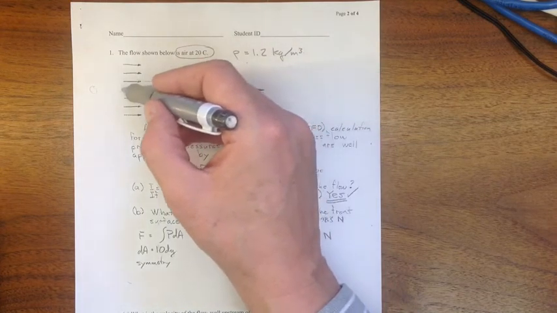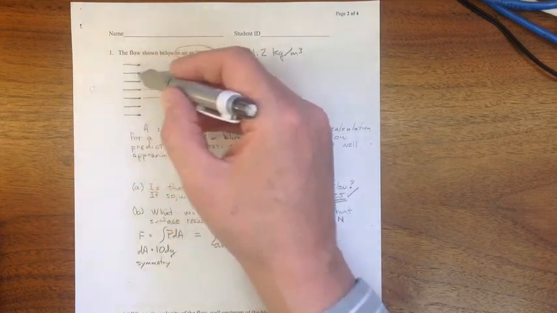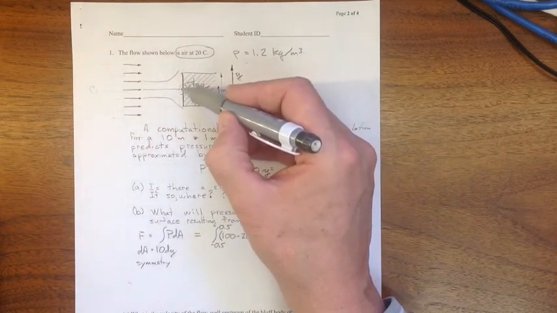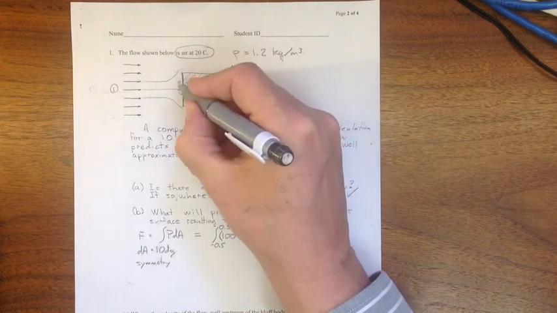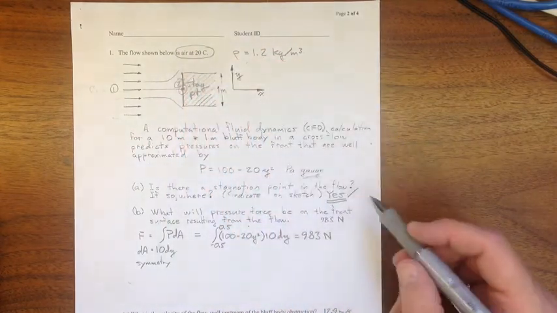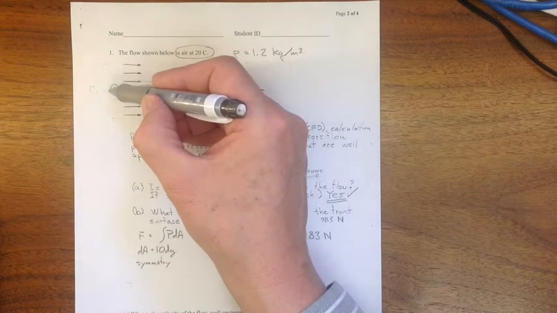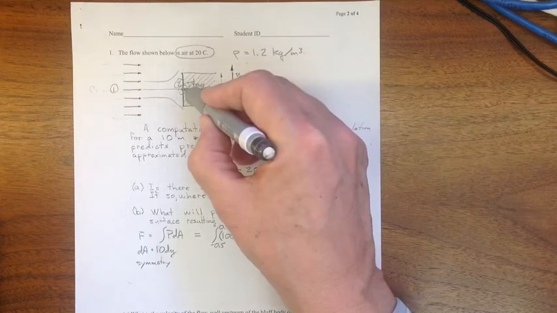So we're looking at a pressure that's ambient and the flow moving at its regular free stream velocity. If we write Bernoulli between location 1 and location 2, then we'll see that we'll go from having 0 pressure and some velocity to having 0 velocity and some stagnation pressure.